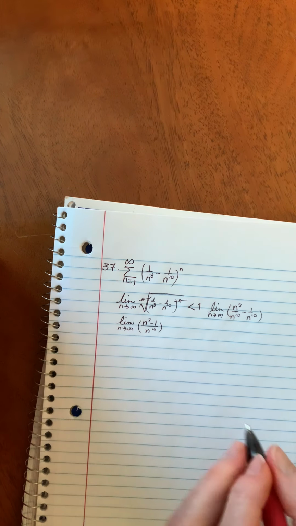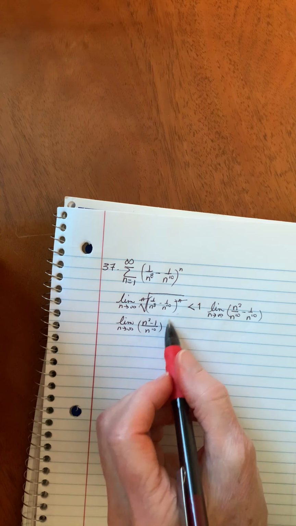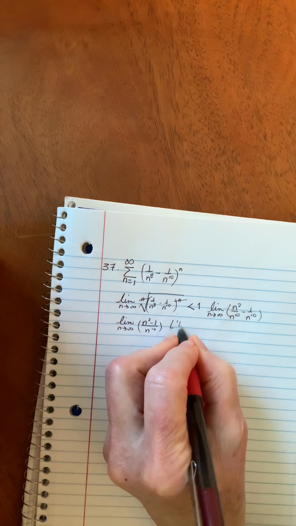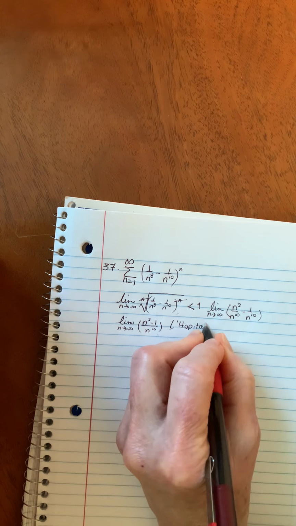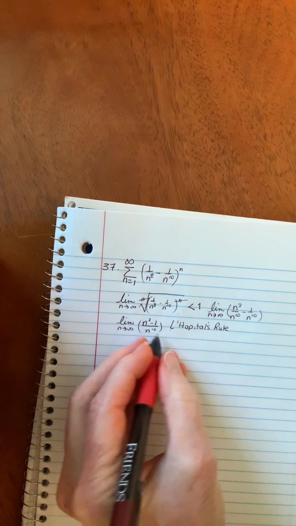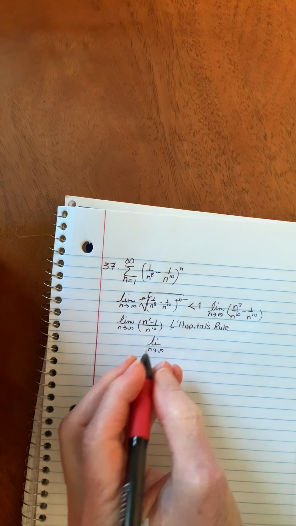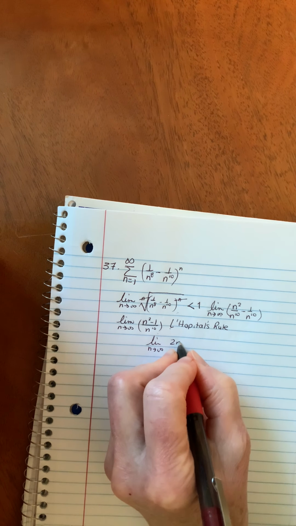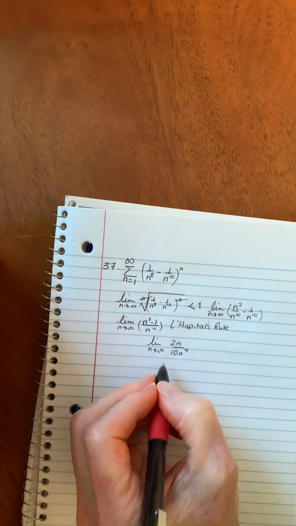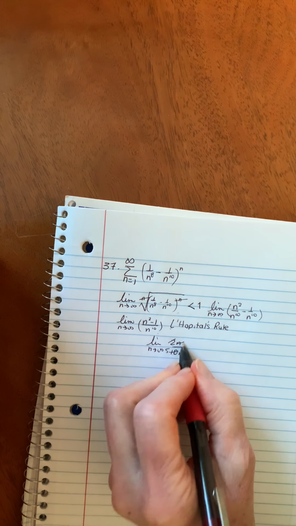Now what is that? Well, it is an indeterminate form because as n grows without bounds, so does this, and so does this. So we've got an infinity over infinity. Let's use L'Hopital's rule. We can. So take the derivative of the numerator and denominator. So the limit as n goes to infinity of 2n over 10n to the 9th. Well, we can reduce a little bit. This becomes a 5. This becomes an 8.